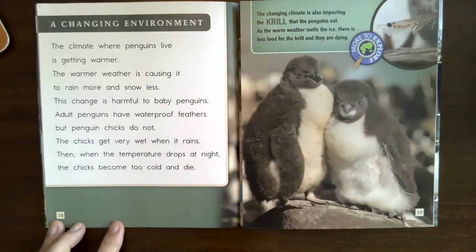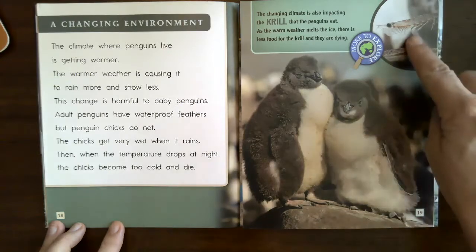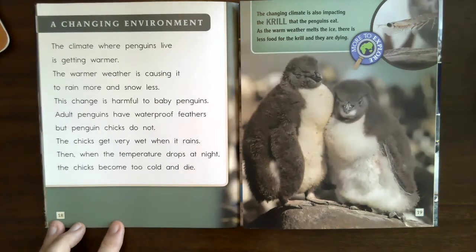More to explore. The changing climate is also impacting the krill that the penguin eat. As the warm weather melts the ice, there's less food for the krill, and they are dying.